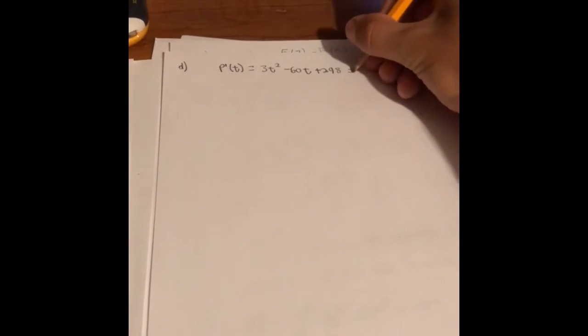And so we're going to set this equal to 0, because we have to find the change from positive to negative, or negative to positive on the graph of the model, because that indicates when there's a change.